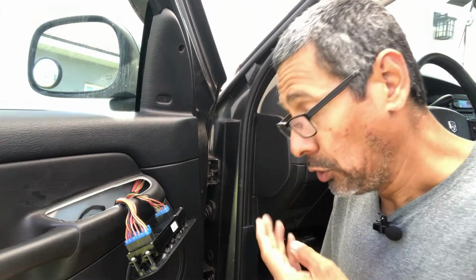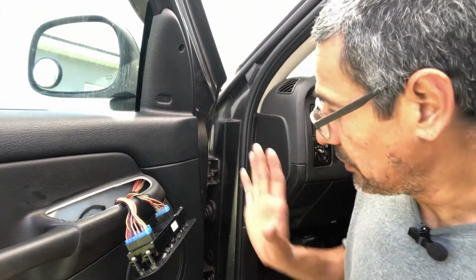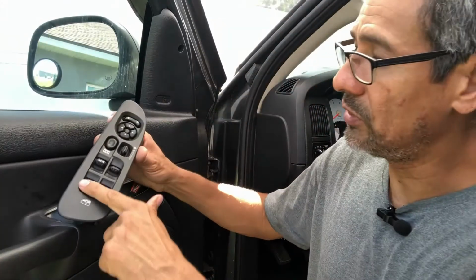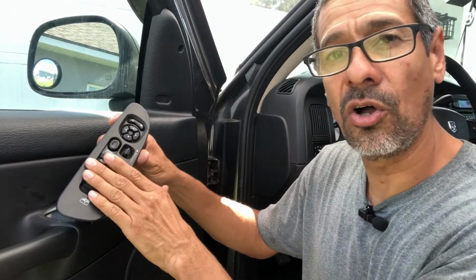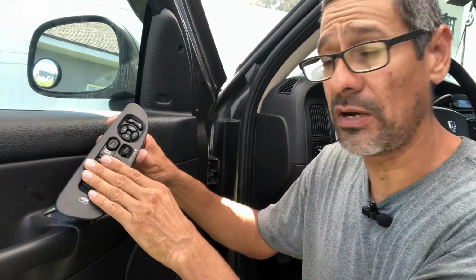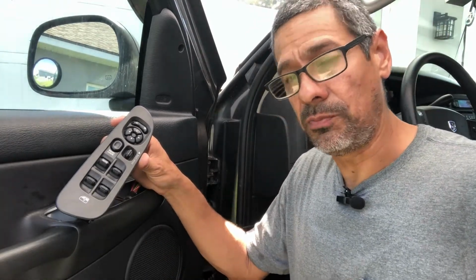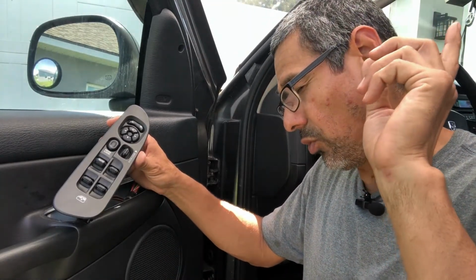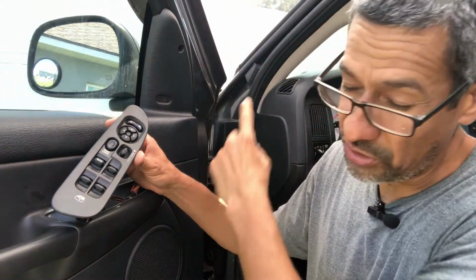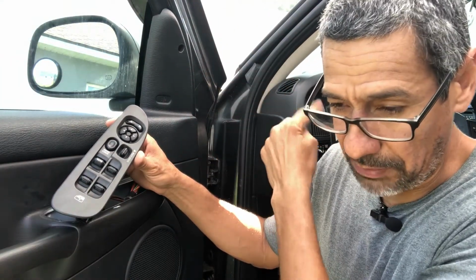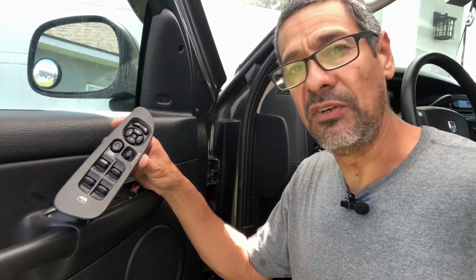So to go through the system, the problem now: every single one of these works correctly from here. All the windows, every single one of them, all four, go up and down. Now, when I go to the individual windows, the one behind the driver's door, the passenger, and the one behind the passenger, those did not work at all from their individual switches. Okay, so that is our problem.